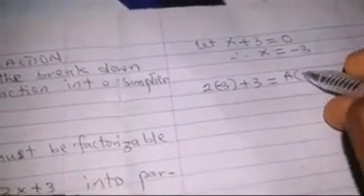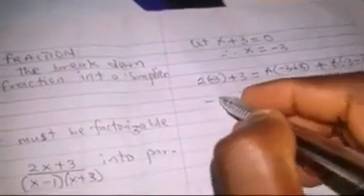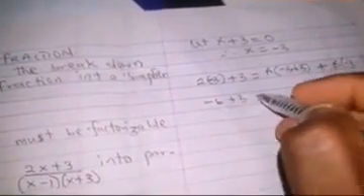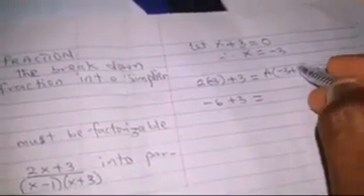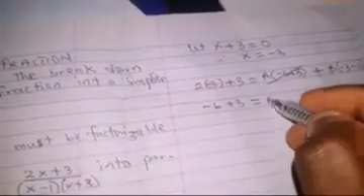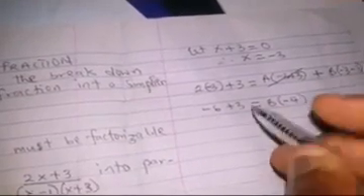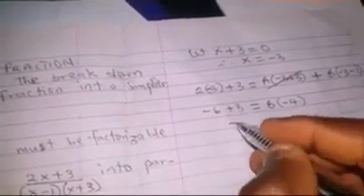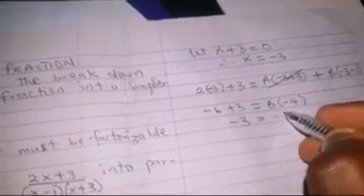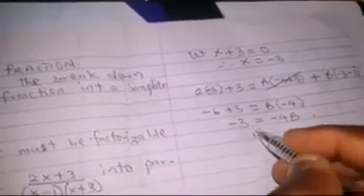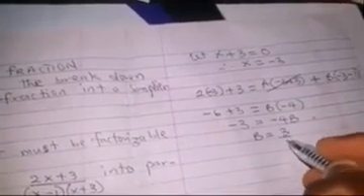So -6 + 3 is equal to -3, and -3 + 3 is 0, which makes the whole of that 0. We are left with B into -4. So -3 equal to -4B, so we can say B is equal to 3 over 4.